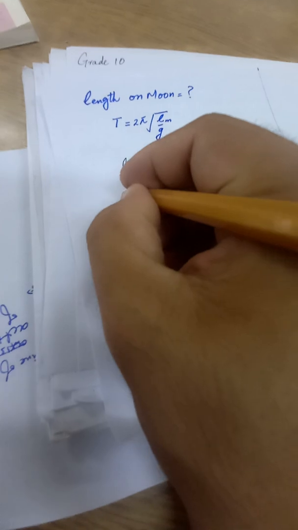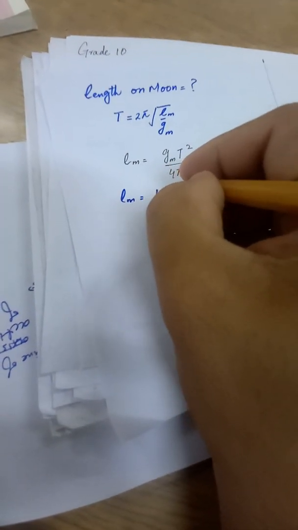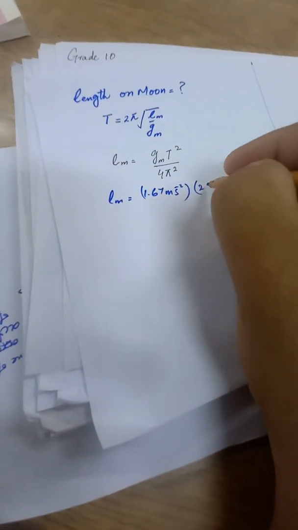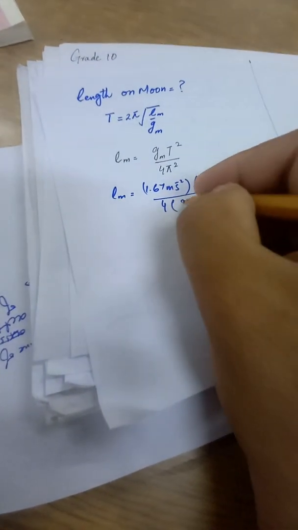Putting the values of Gm and time period and pi, we get Lm is equal to 1.67 meter per second square into 2 second whole square divided by 4 into 3.14 whole square.